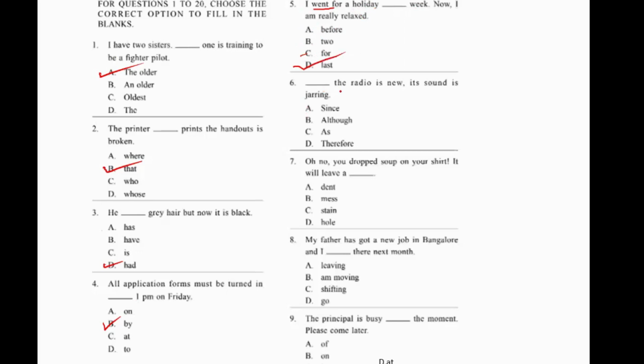Next, dash the radio is new, its sound is jarring. So what do you mean by jarring? It means annoying. Okay, jarring means annoying. Dash the radio is new, its sound is jarring. So here we have to use something that is showing two opposite things. Okay, although the radio is new, its sound is jarring. So it is option B that we have to use over here.